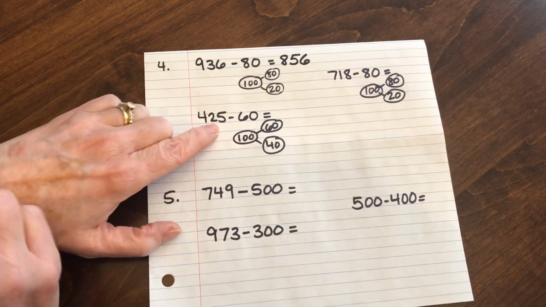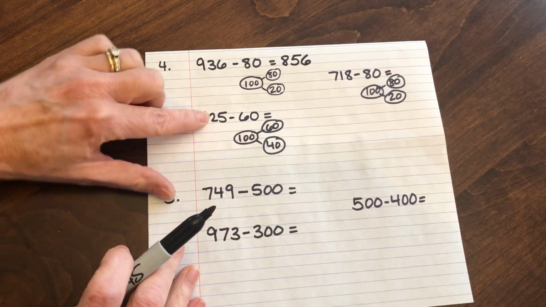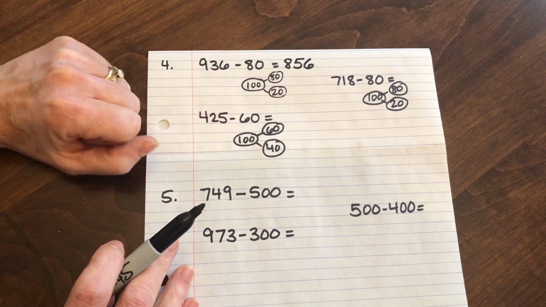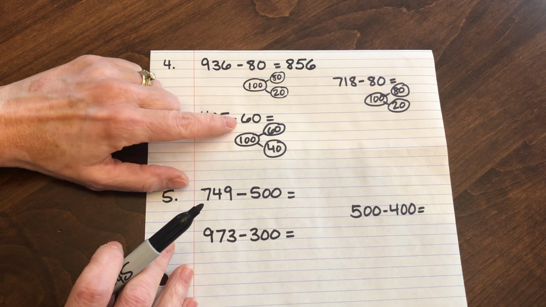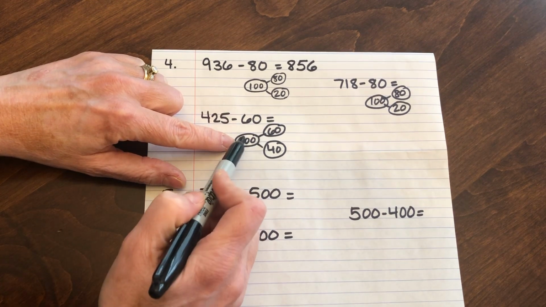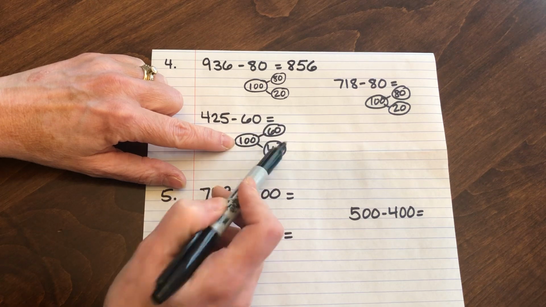425 minus 60. Well, I have 25 minus 60. I have a 2 in the tens place minus a 6 in the tens place. I can't do that without regrouping, so I'm going to go the easy way in my head. I'm going to make this 60 100. Well, if I make it 100, I end up with a 60 and a 40 bonded together.